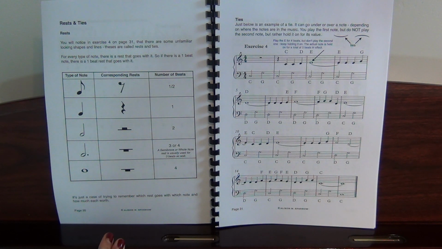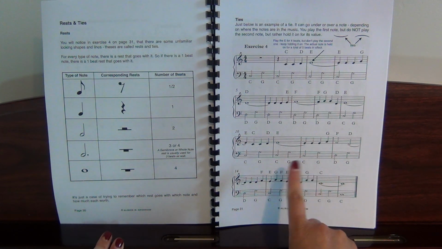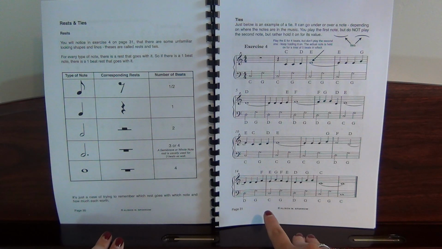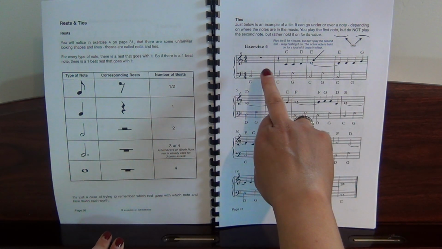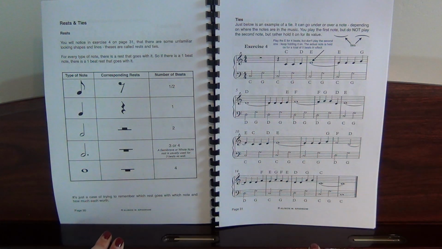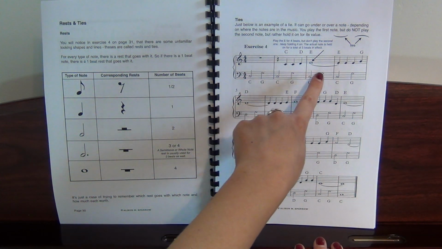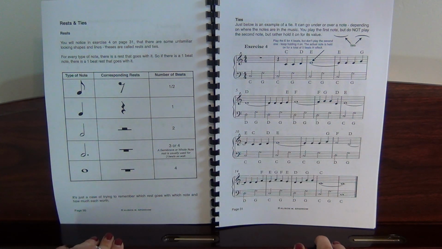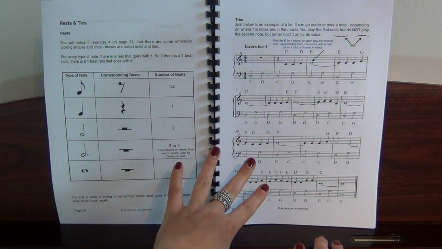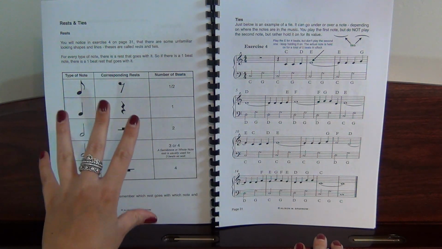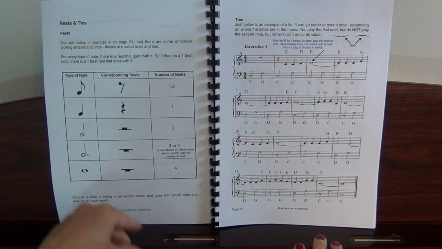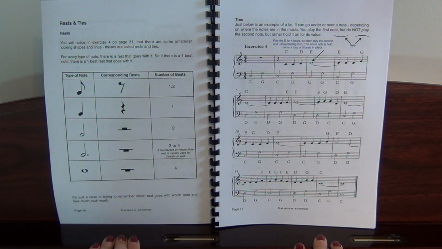So you'll notice in exercise 4 on page 31, which is this exercise here, there are some unfamiliar looking shapes and lines like these ones here, for example, the 2 that you've got there and these lines that you've got here. They're called rests and ties. So for every type of note, there is a rest that goes with it. So if there is a 1-beat note, there's a 1-beat rest that goes with it.